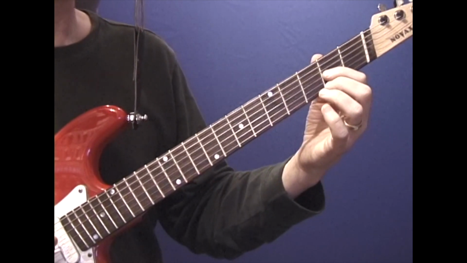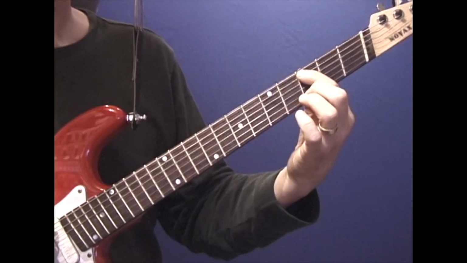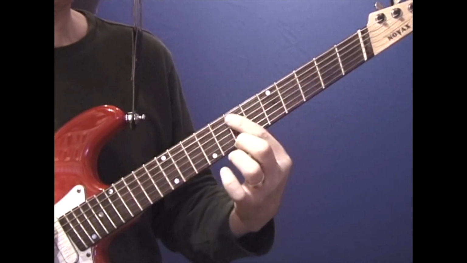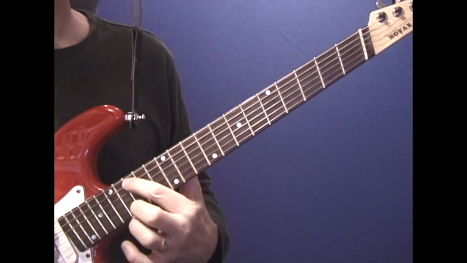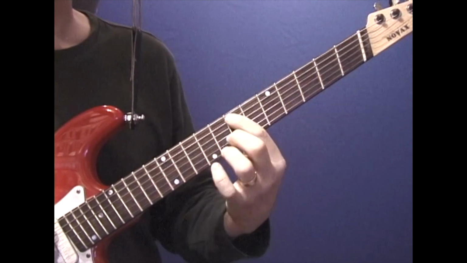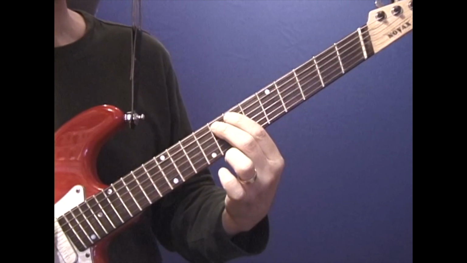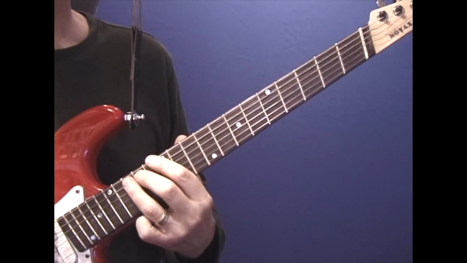So the C major scale, for example, on the 5th string would be C, D, E, F, G, A, B, C. And in that, E to F is 1 fret, and B to C is 1 fret.